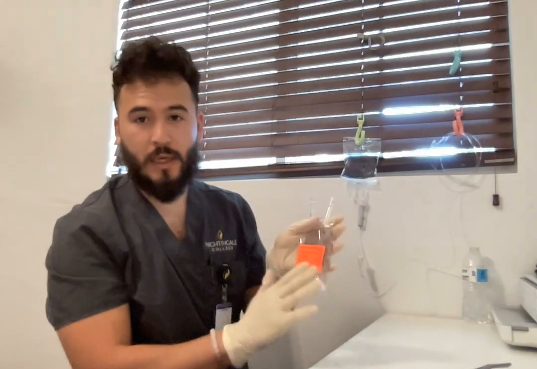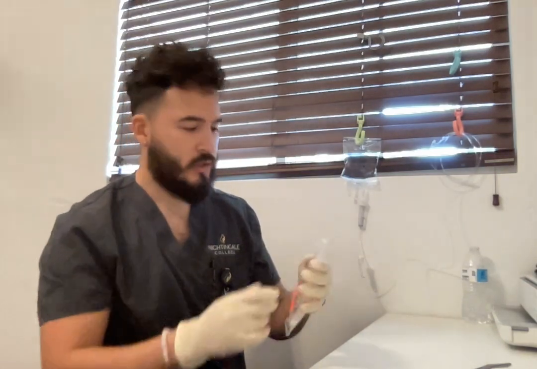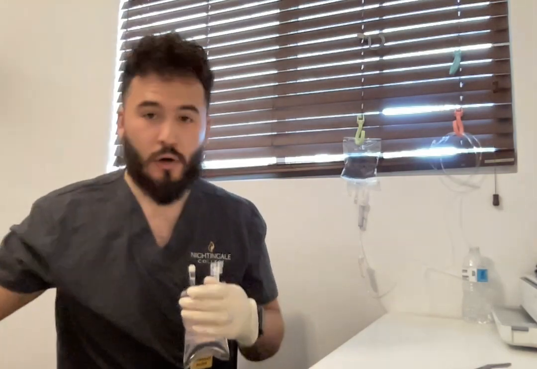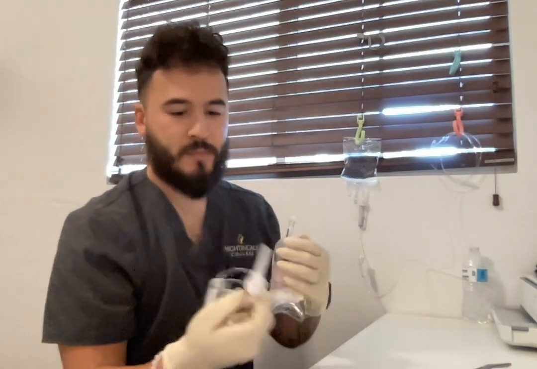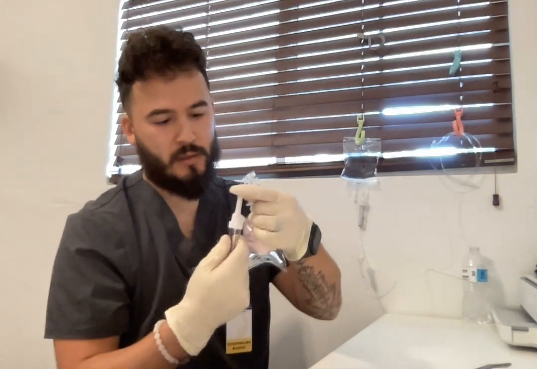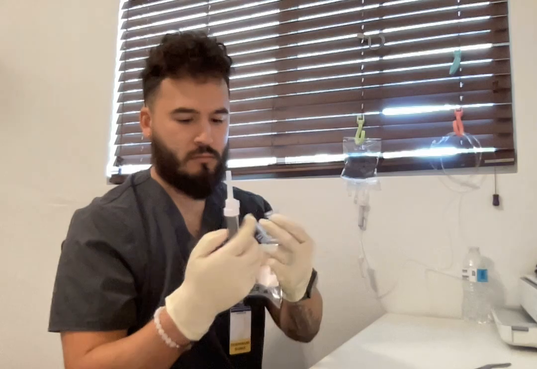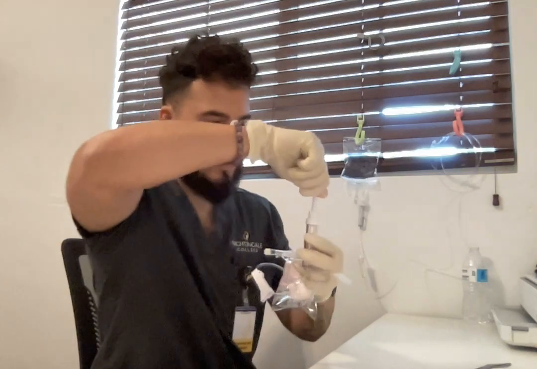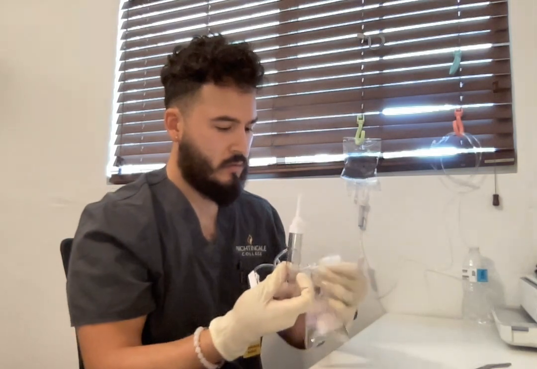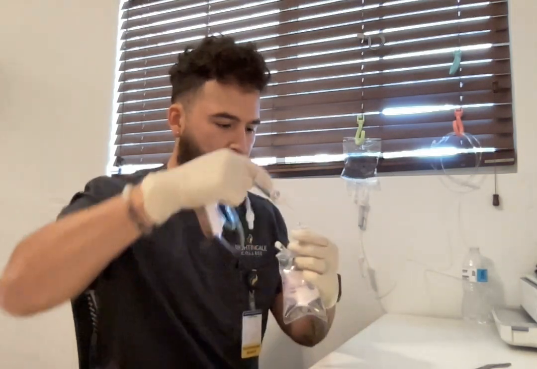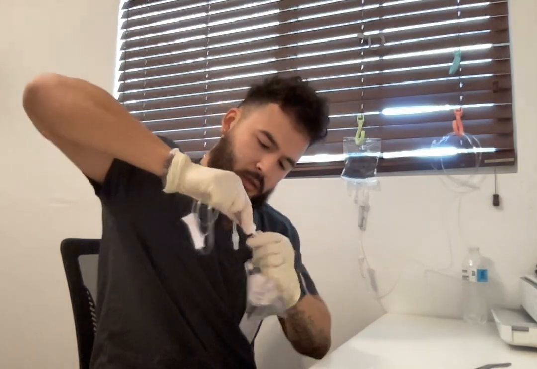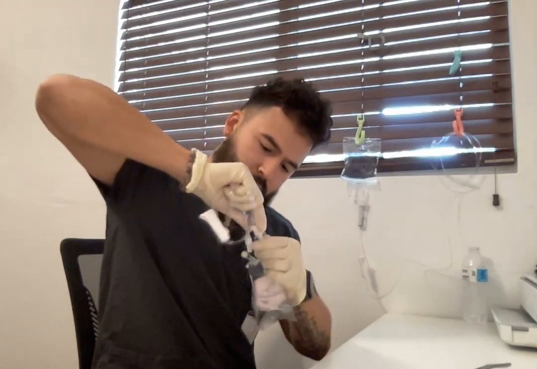So we have our medication label to identify the correct patient. I've also removed the cap on here for the sake of, well, it's a little hard to remove. So same process. I have the sterile spike. So I'm gonna remove this, leave it right here. Okay, now I'm going to puncture the bag. Get it all the way in there.